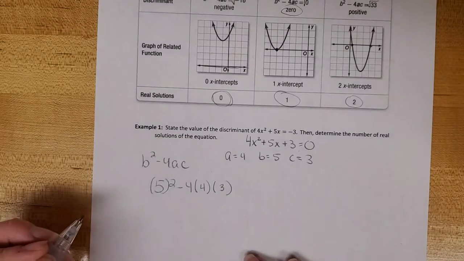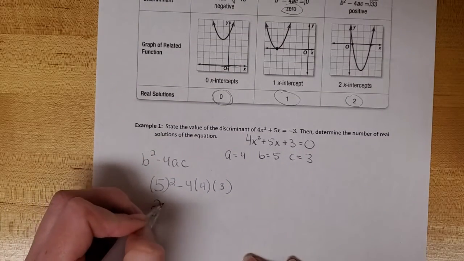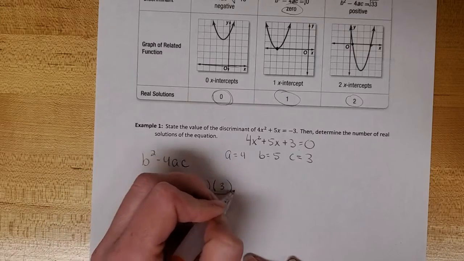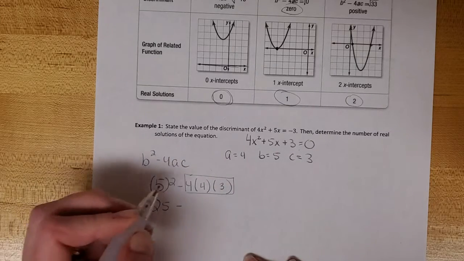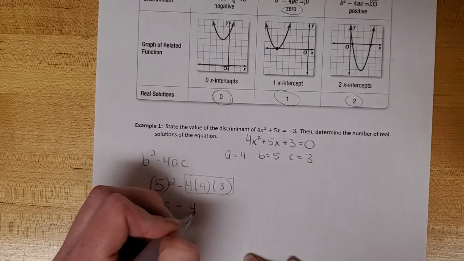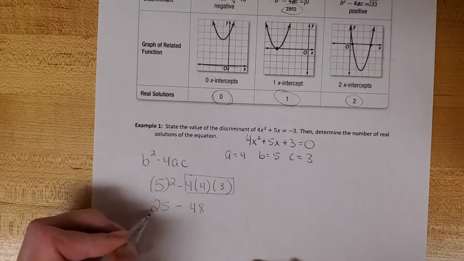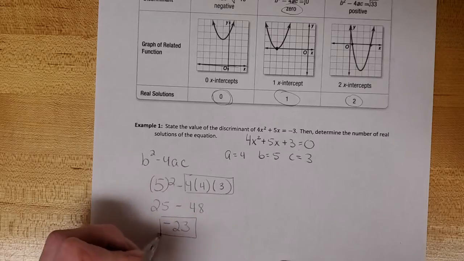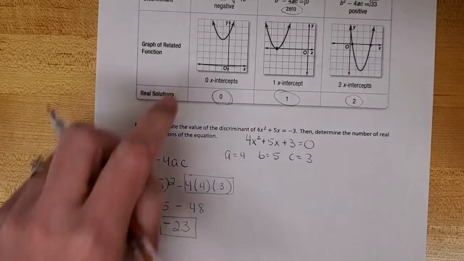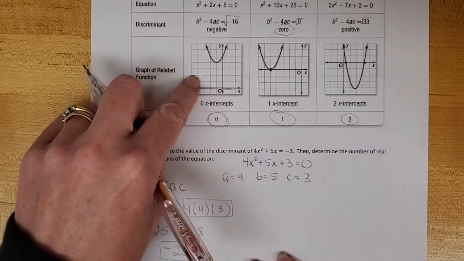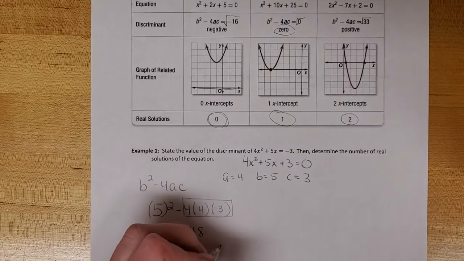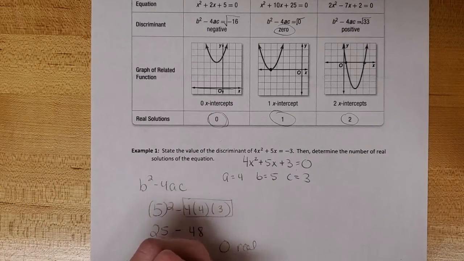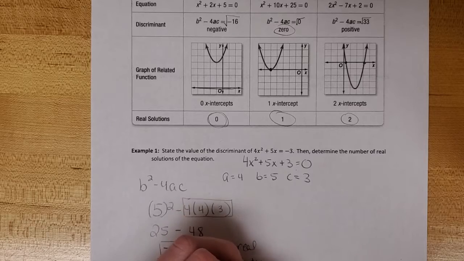So we have 5 squared minus 4 times a times c. And we're going to use order of operations. So exponents first, and then multiplication next, like we were doing already. So that's going to be 48. And then subtraction last, and we get negative 23. And if we look at our chart, a negative answer means no real solution. So we're going to put 0 real solutions.